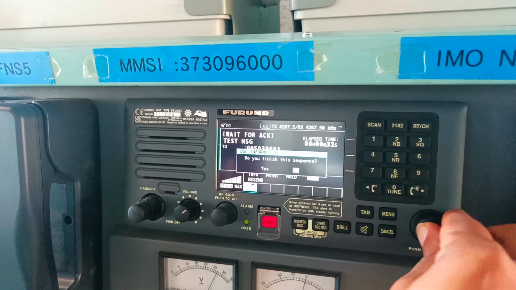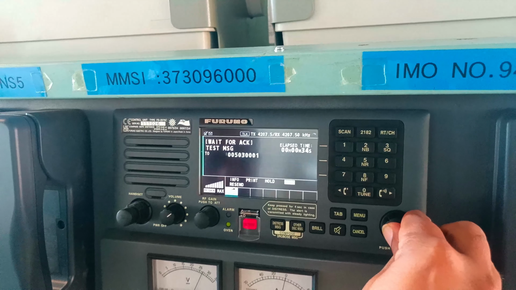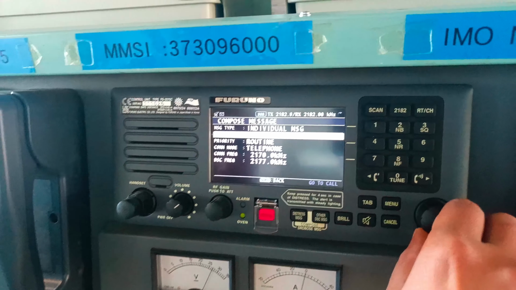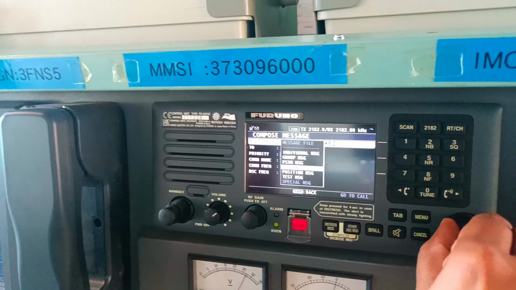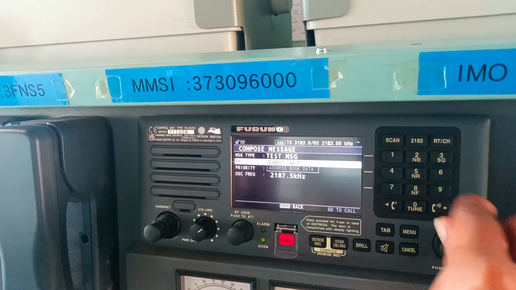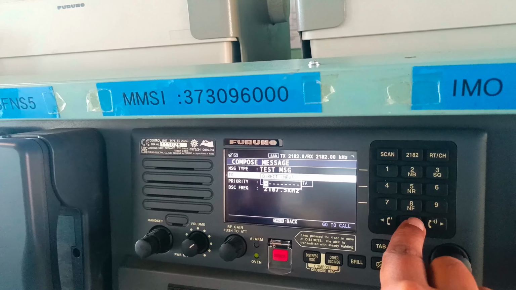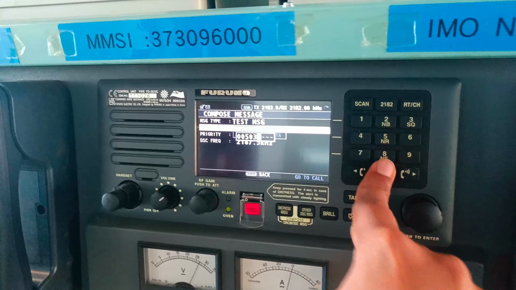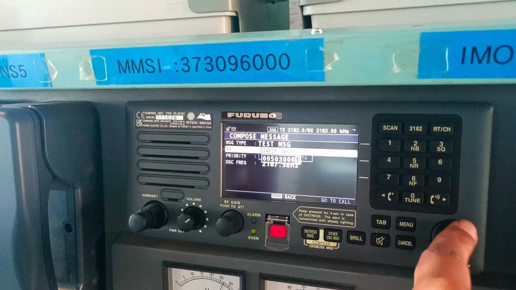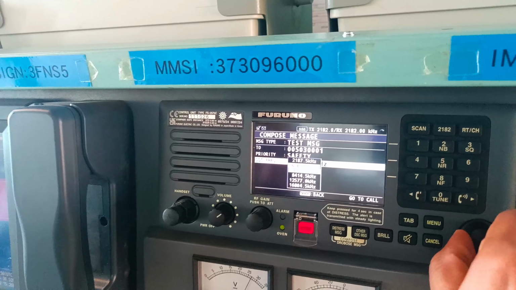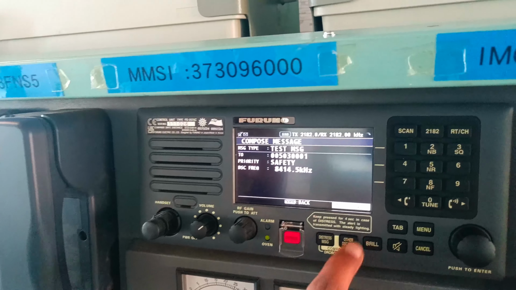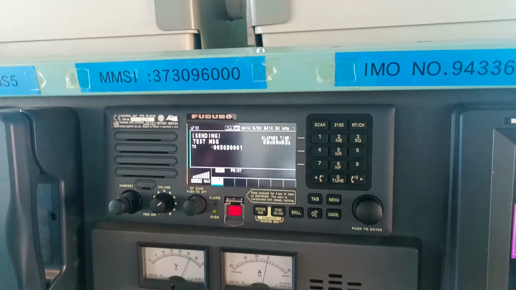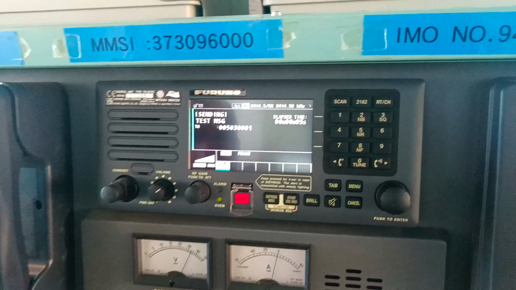So I think we have to change the frequency. Now we have to cancel this one, go to message again, select the test, select the coast station, and select a higher frequency because on the lower frequency we are not receiving any signal. Go to call. Okay, so now it is going to be transmitted on a higher frequency.